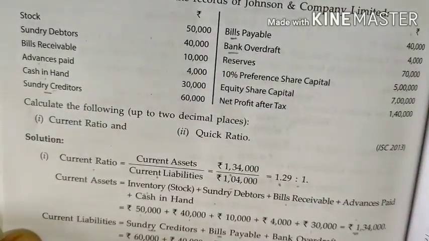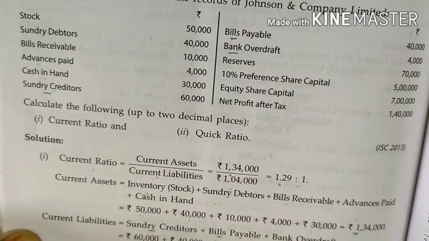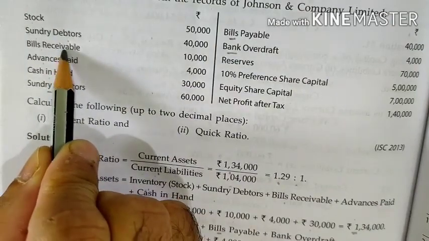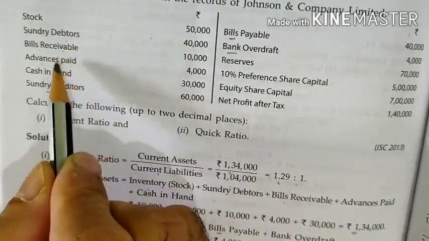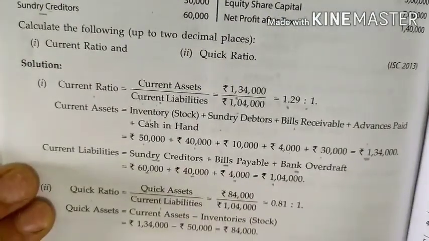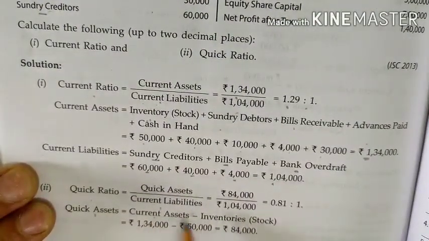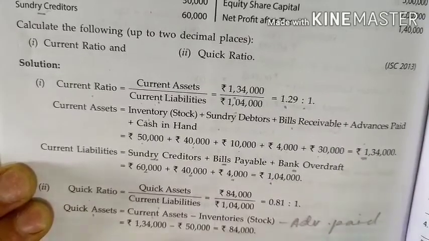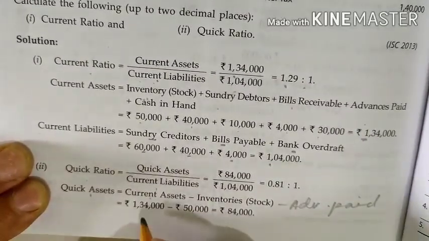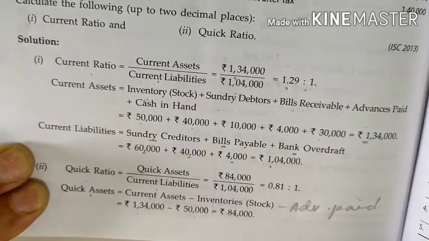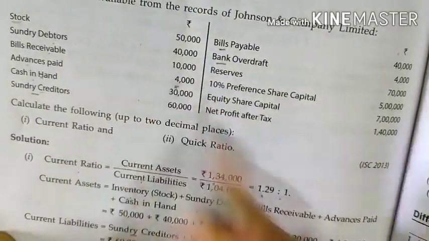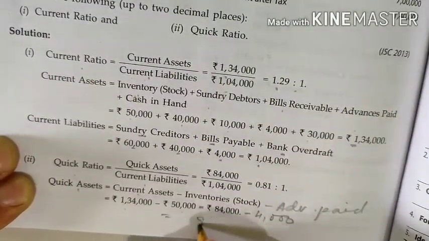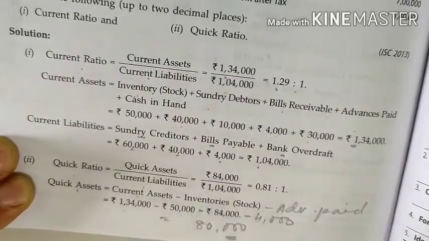Quick assets are those current assets which can be converted into cash immediately, right? So what are they? Sundry debtors, bills receivable, cash in hand. 1, 2, 3. So you have quick assets is current assets minus inventories minus advance paid. This will also be there. So you have 1,34,000 minus 50,000, whereas your advance paid is 4,000. So that should also be deducted here, minus 4,000. So you get total of 80,000. This is your quick assets.